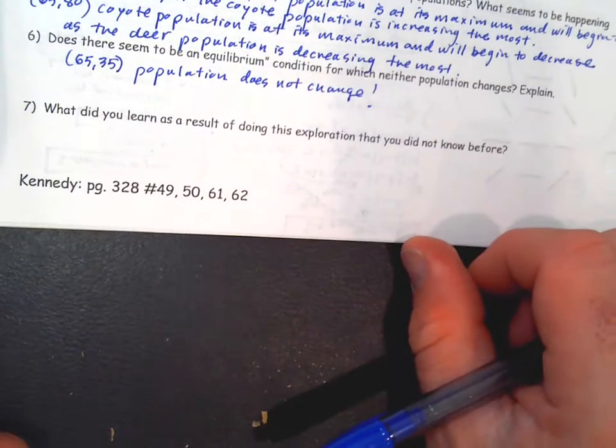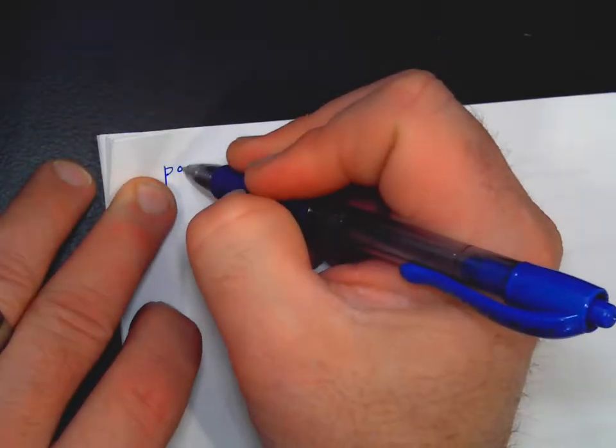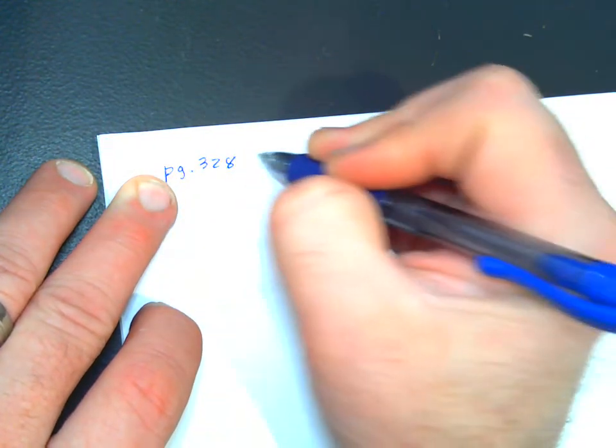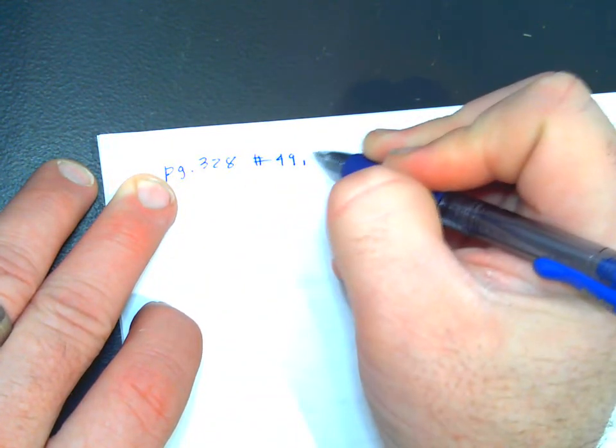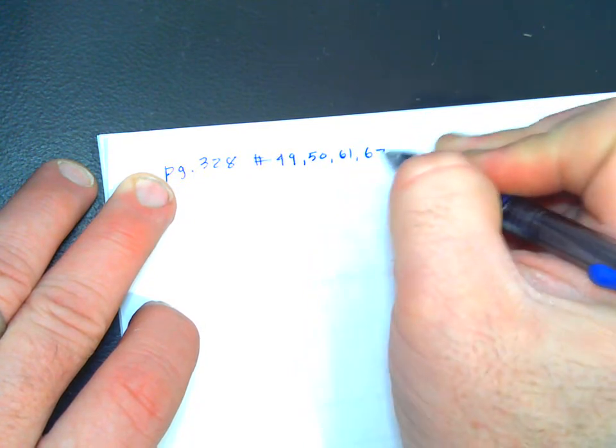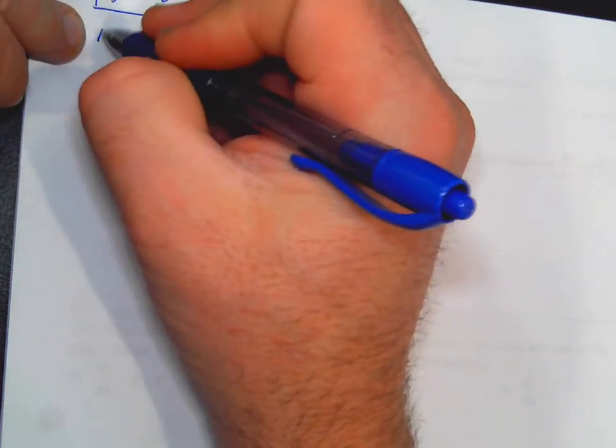All right. Here's a few problems out of your book. So we try those right now. Some good problems, challenging your understanding of slope fields. So, this is on page 328, number 49, 50, 61, 62. So these are all multiple choice, but you should probably write some stuff down.